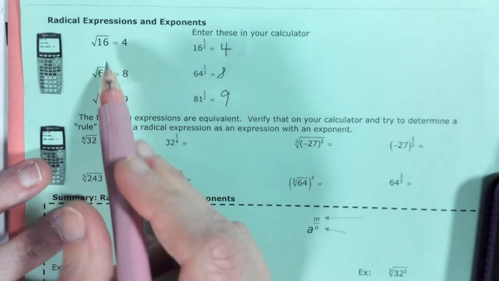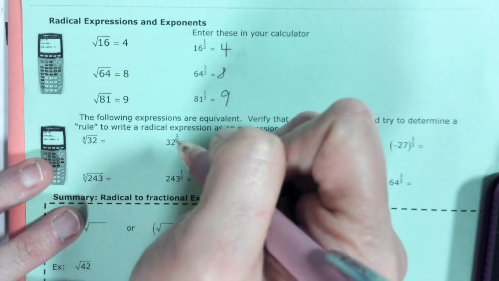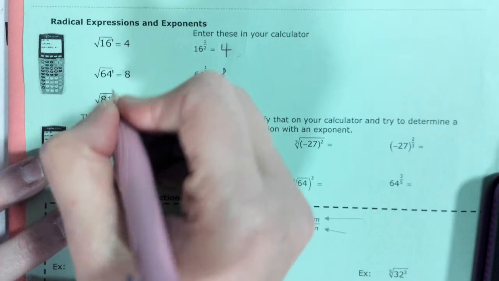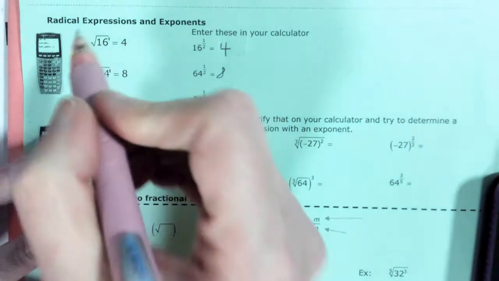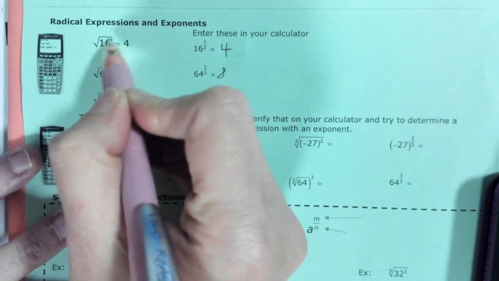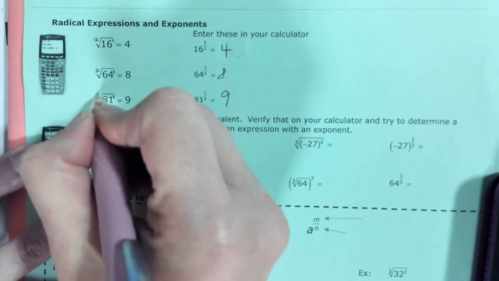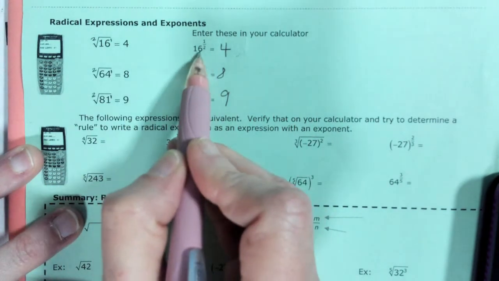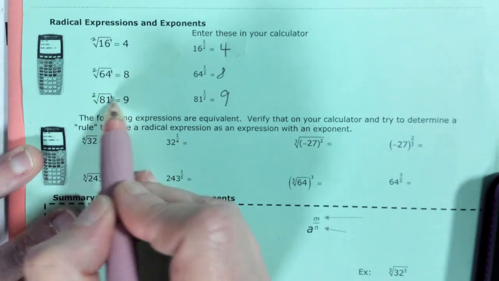Okay? So let's think about this. What is the invisible exponent on every one of these? Hopefully you're saying that this is 16 to the first, 64 to the first, 81 to the first. What's the invisible index on this square root sign? What did I say? If you don't see anything, what is it? Well, if you don't remember, it's 2. Okay? So I see square root of 16 is 4. 16 to the 1/2.